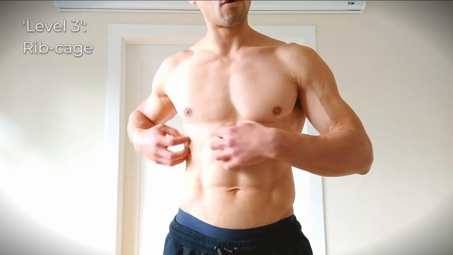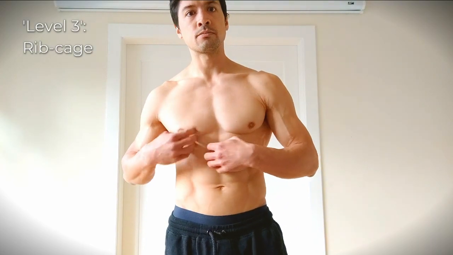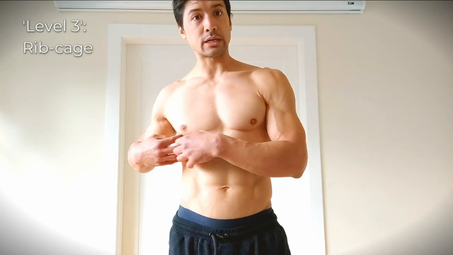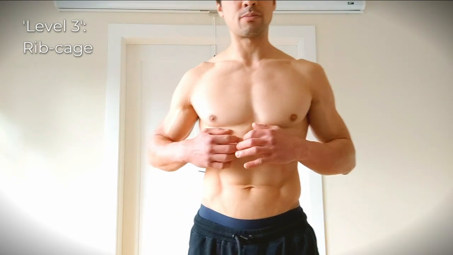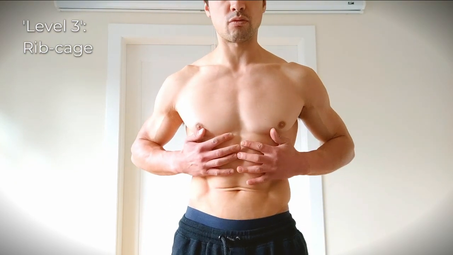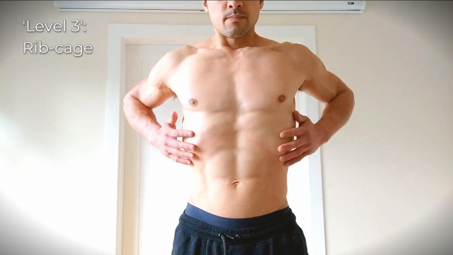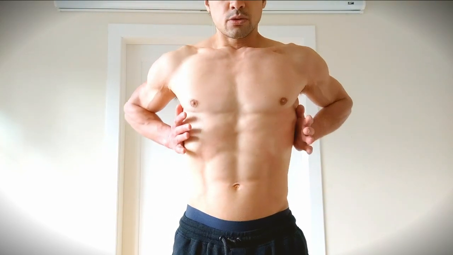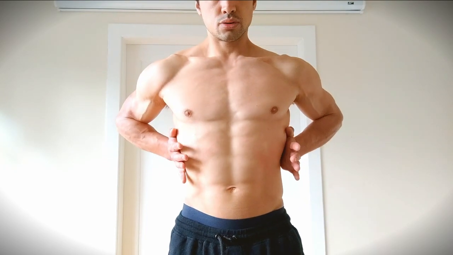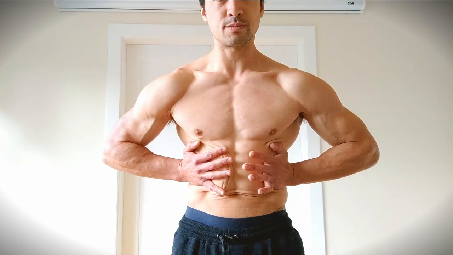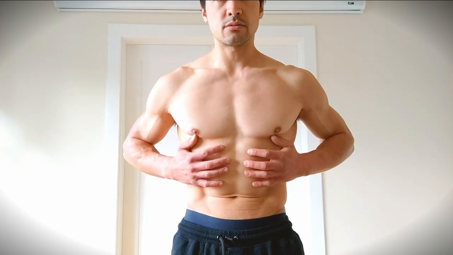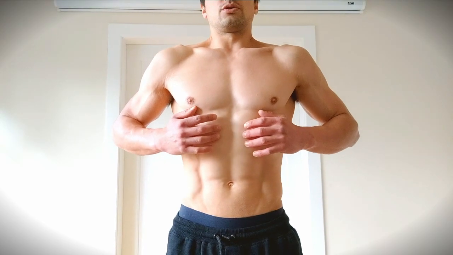Now we take more of an active breath in on this third stage for the rib cage. So we can work with the full expansion and contraction of the rib cage. So I breathe in through the ribs. Try to feel the ribs expand as you breathe, rather than just the shoulders.